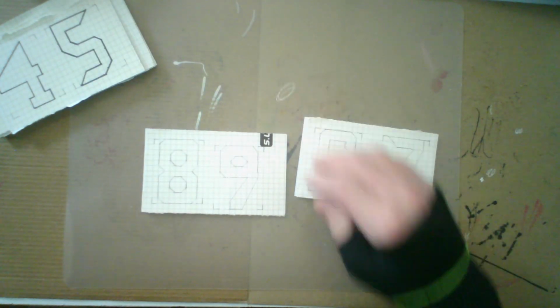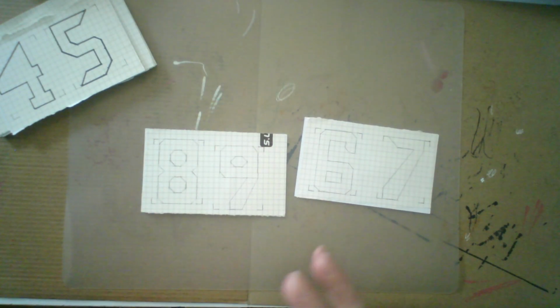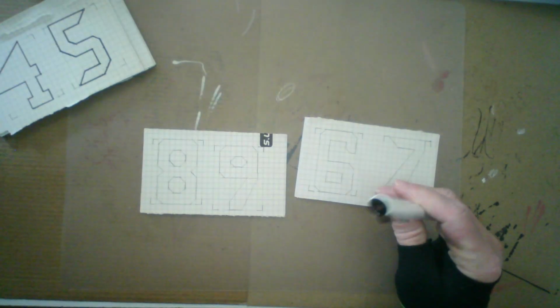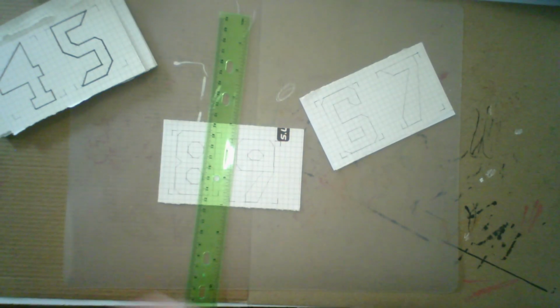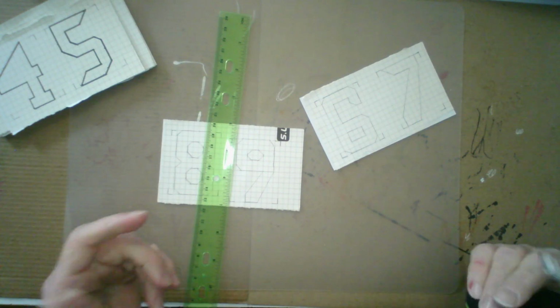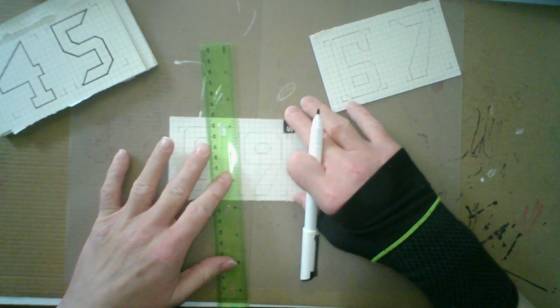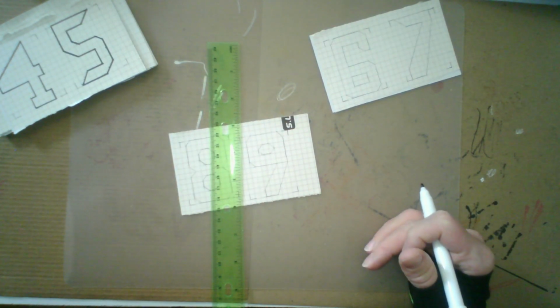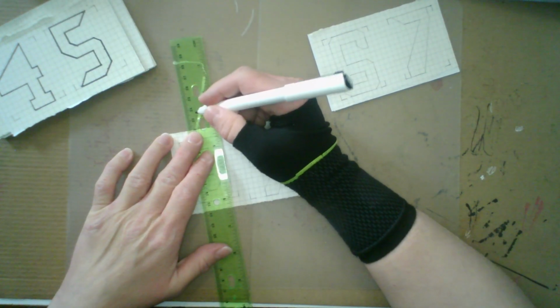So I'm going to ink these really quick. And I think I had been using a 1.0 fine liner on these. And then I was thinking about creating kind of a more scripted alphabet.